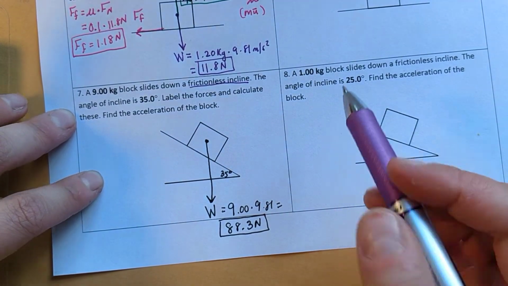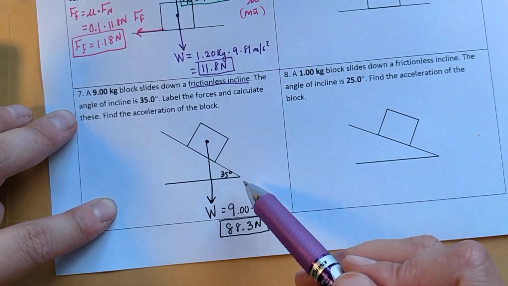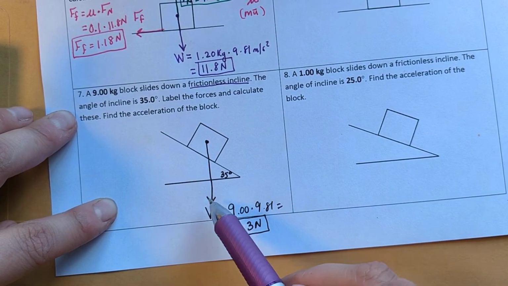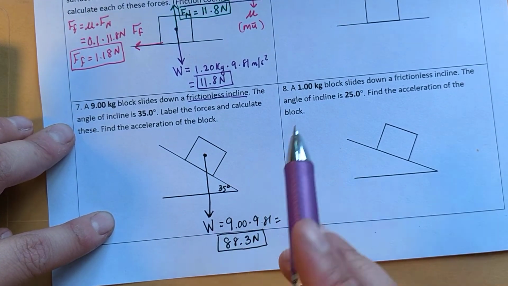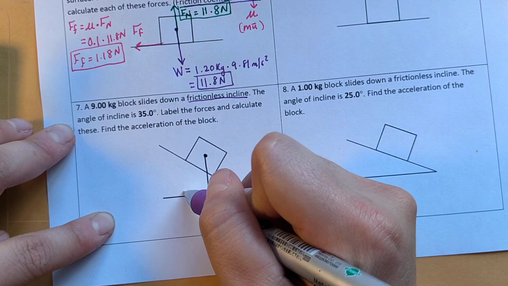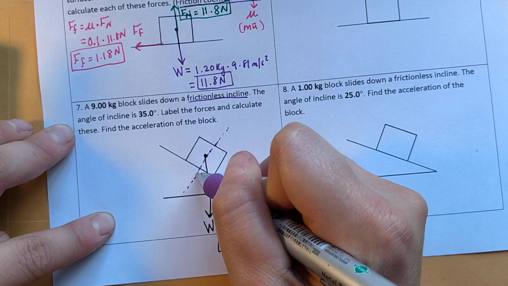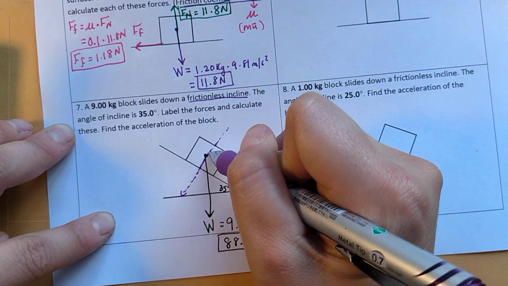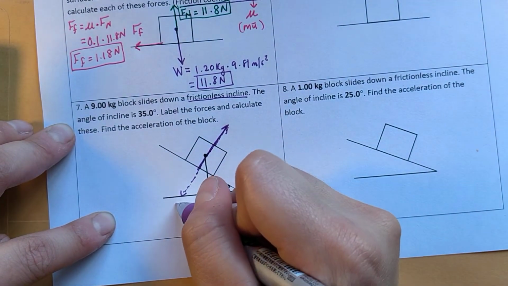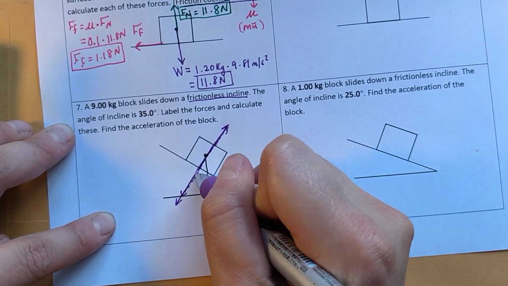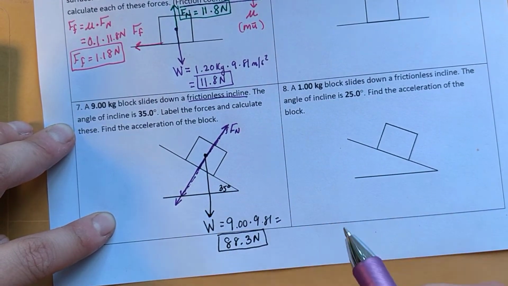You need to know that this weight is now acting on an incline, which means that the weight vector is going to split into 2 components. One component is perpendicular to the surface of the incline, and it gives rise to the normal force. Let me draw this the same length if I can. So this force normal comes from this component of the weight.